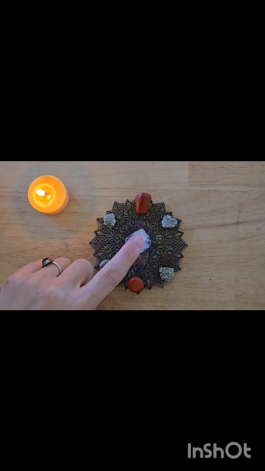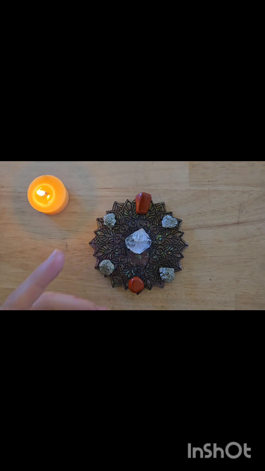We can touch the center stone, breathe, reconnect into the intention, keep it alive and active, and then just start to notice. Maybe you notice some subtle shifts of safety, of worthiness, of visibility, because that's the real magic. The abundance that you feel in your body, and not just what you see on paper. That's what this grid is supporting.